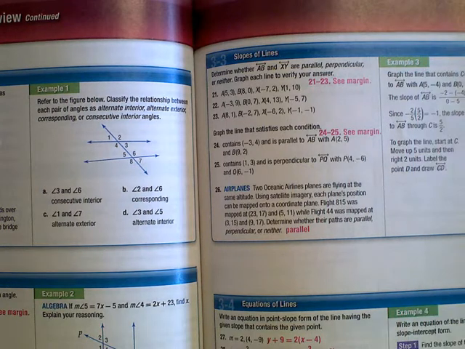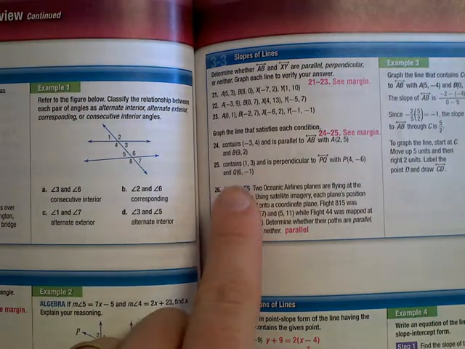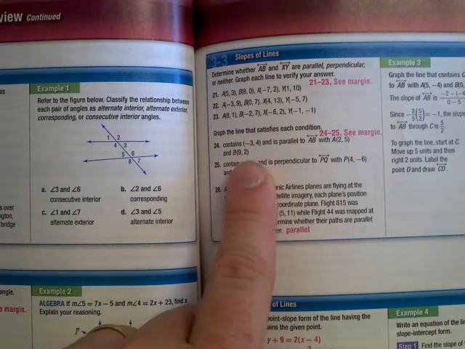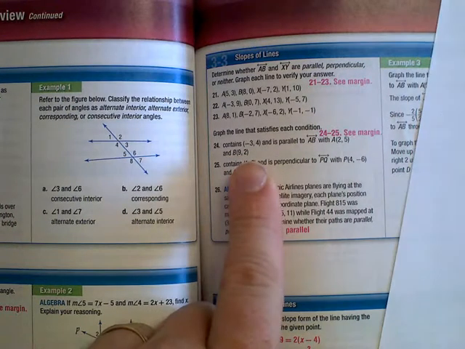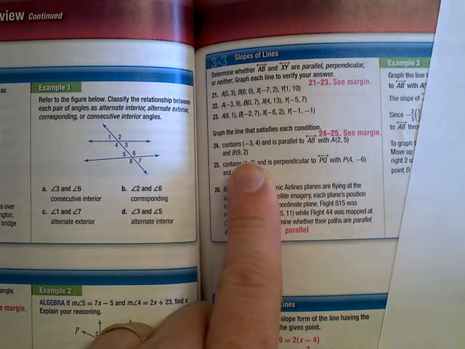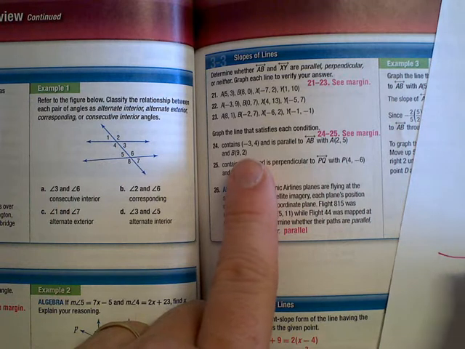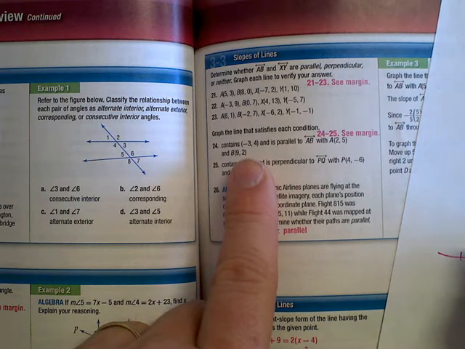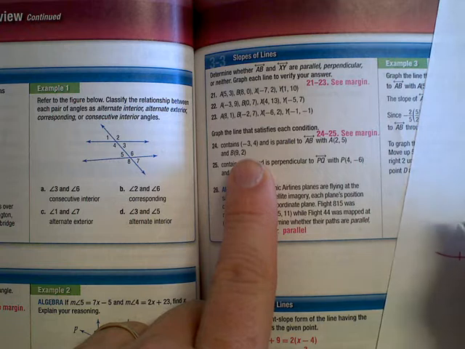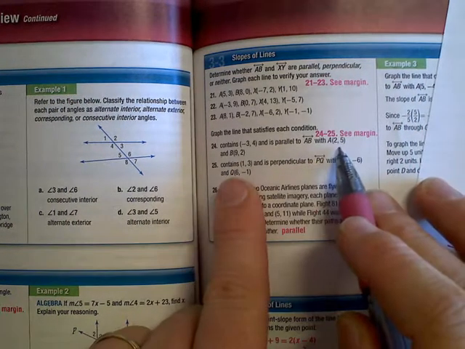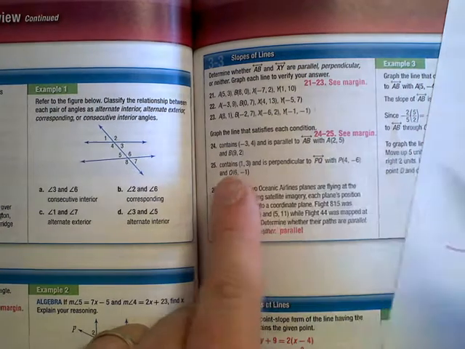Page 227, number 24. Graph the line that satisfies the condition. I need a line that goes through the point negative 3, 4, so negative 1, 2, 3, positive 1, 2, 3, 4, and is parallel to the line through 5, 2 and 9, 2.